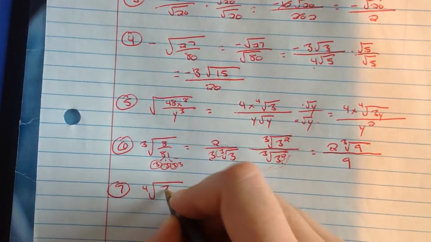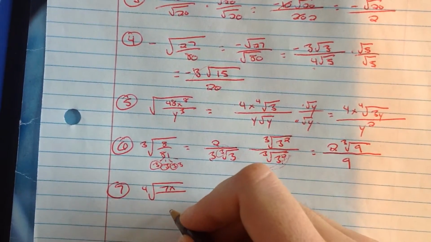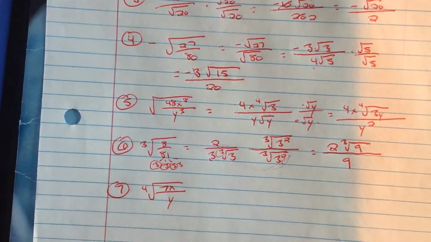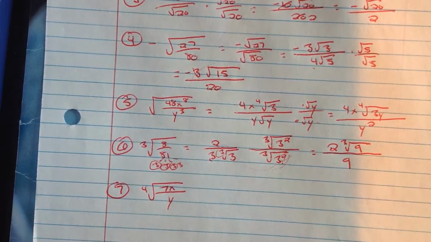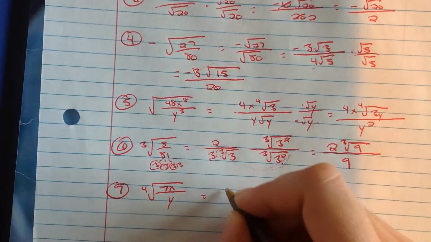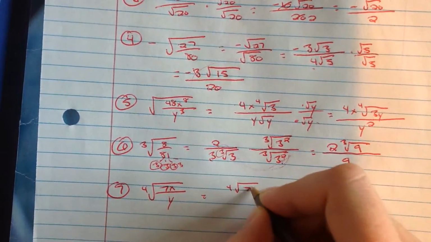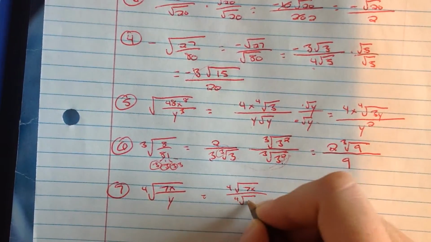Fourth root of 7x over y, assuming both x and y are positive or 0. And y, well, assuming x can be 0, but y cannot. So first off, we have 4th root of 7x over the 4th root of y.